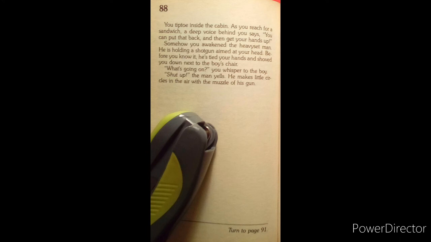What's going on? What's going on? You whisper to the boy. Shut up, the man yells. He makes little circles in the air with the muzzle of his gun. Turn to page 91.